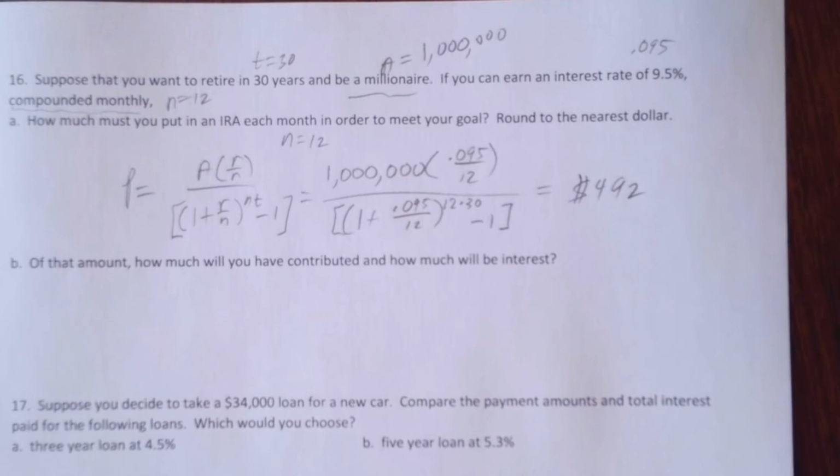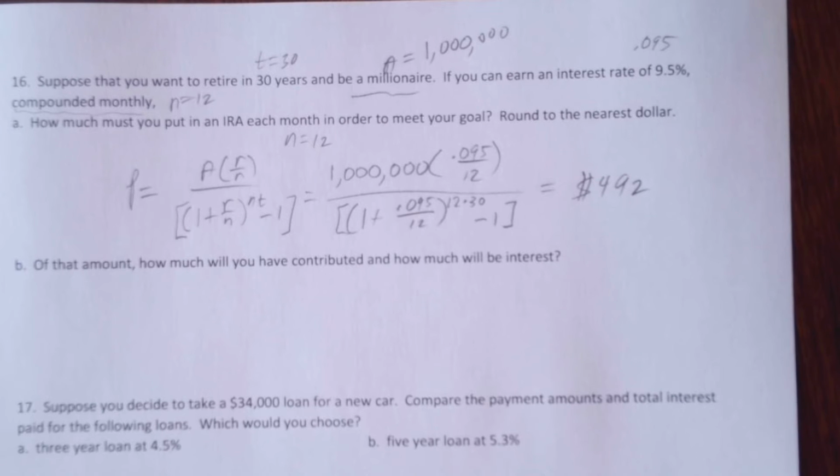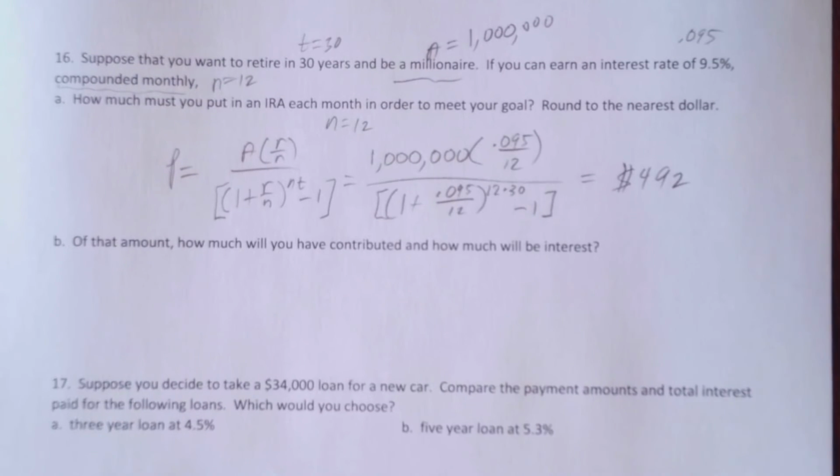So if you were able to earn 9.5% interest, that's what you would have to put in. Now you could come up with some kind of investment where you're investing into the stock market in special types of funds, and you could probably get something between 6 and 8% over the long run, but again, 9.5% would be pretty large, and normally it's not going to be set for 30 years.